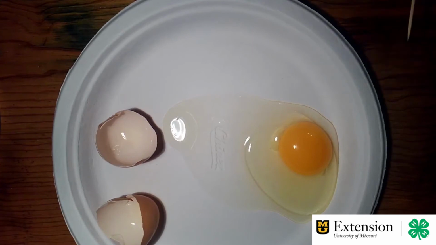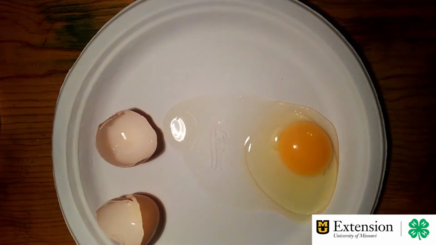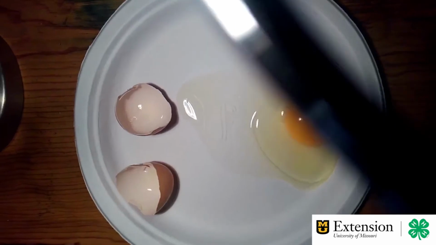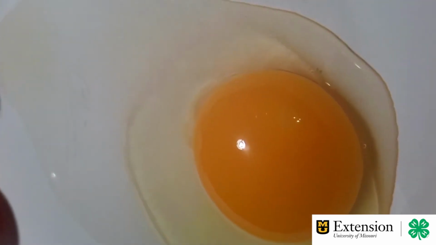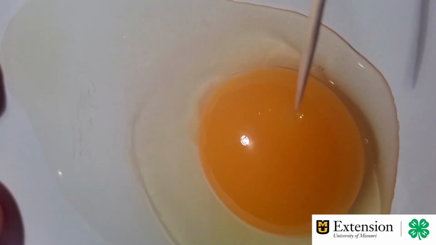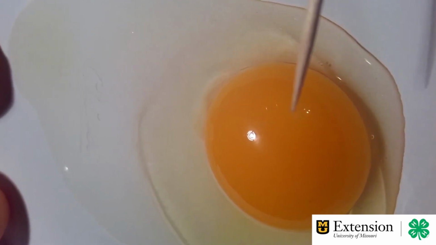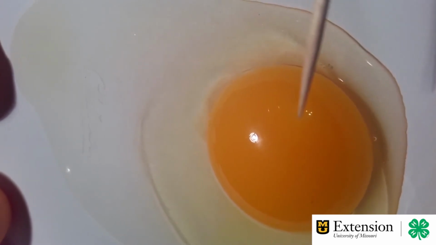And the hen is actually forming this yolk during the day. Then we go down to the germinal disc. I'm going to take my phone off my stand here and see if we can get a close-up of the germinal disc. The germinal disc is this white dot right here, and that's where fertilization occurs and where the embryo is going to develop.